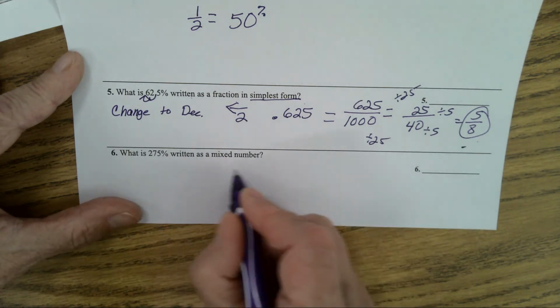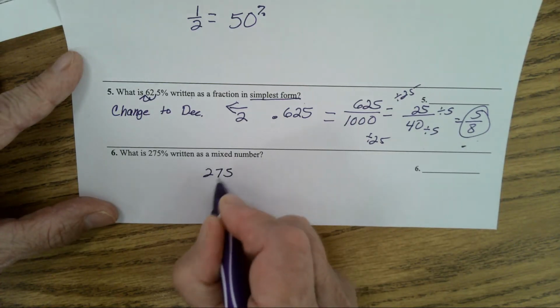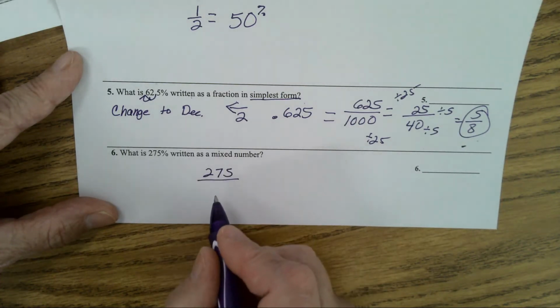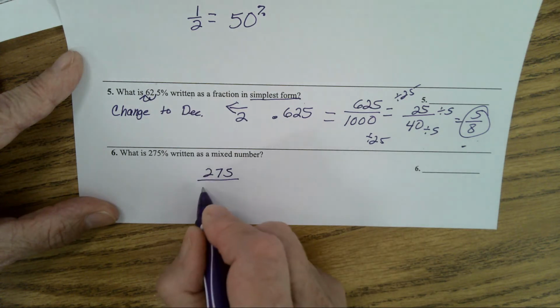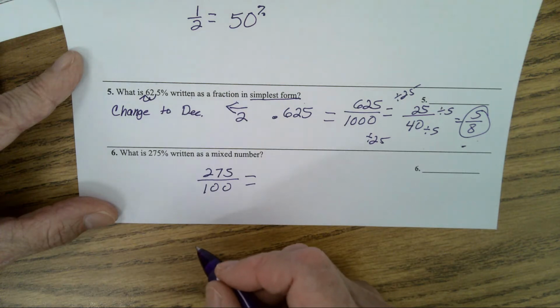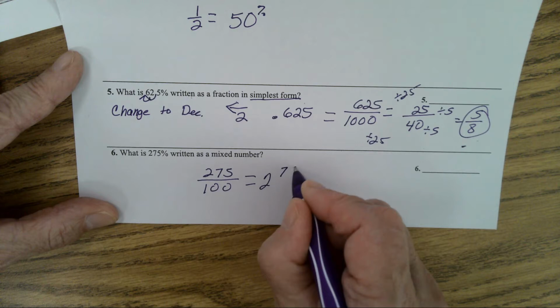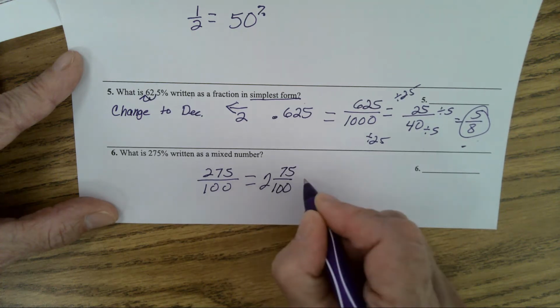275% as a mixed number. 275% means over 100. Now, how many 100s are in a 275? Yes, 2. And you have 75 left over. You put it over 100.